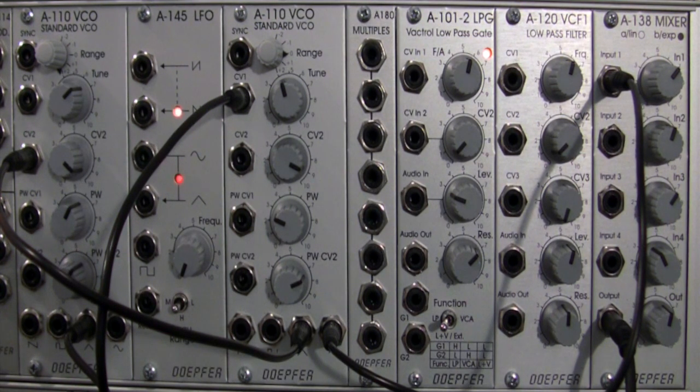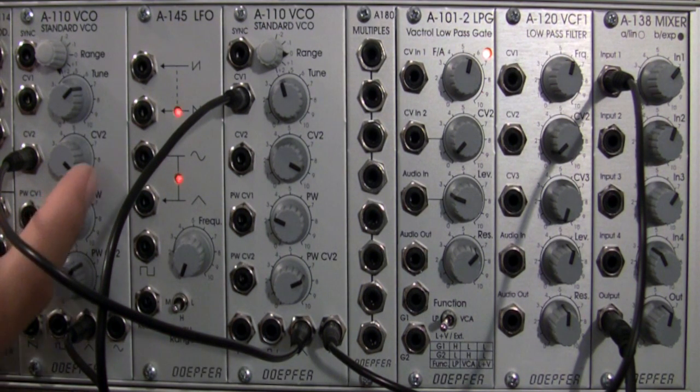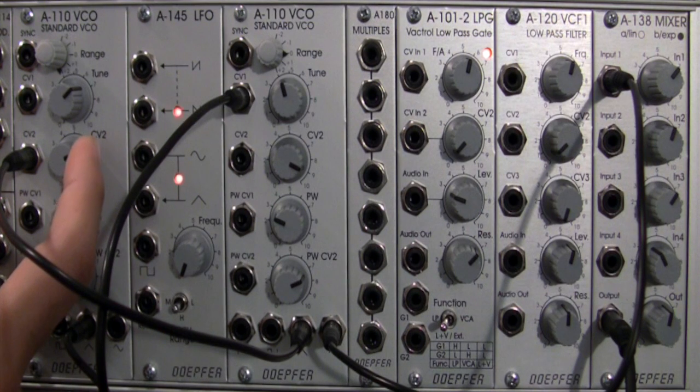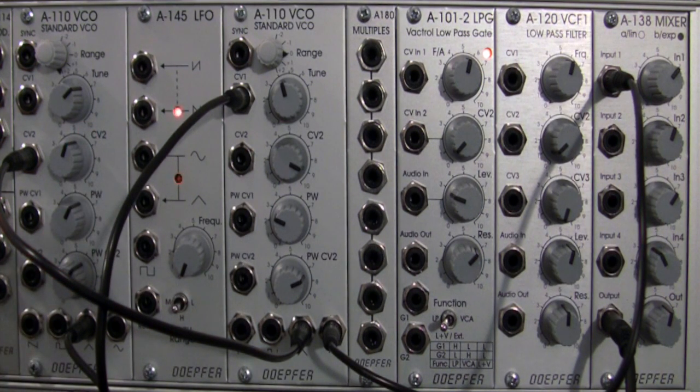And that's a fairly unexpected sound. Let's bring it back to about the midpoint until I get something that I particularly like. There we go. Fairly interesting sound for sure. So that's a little demonstration of cross modulation.